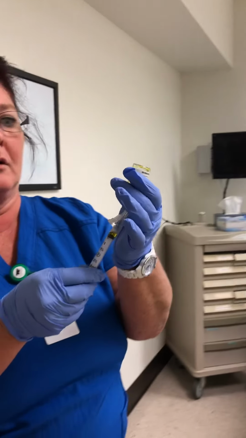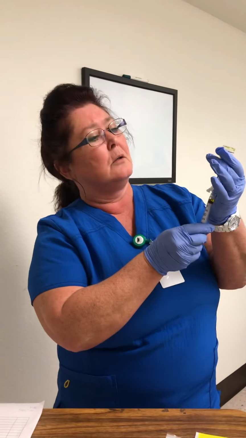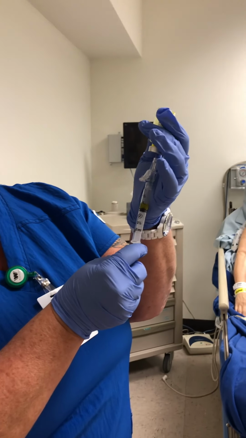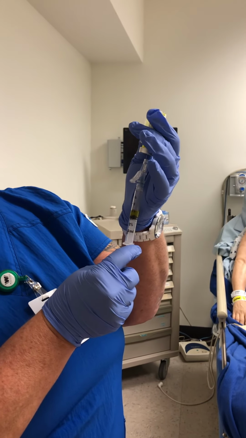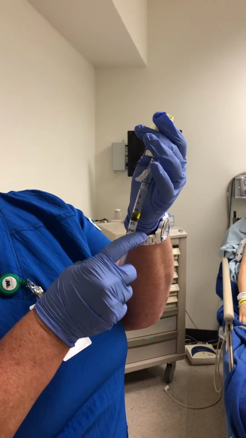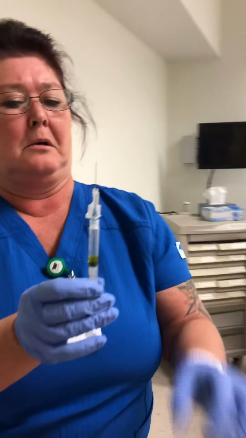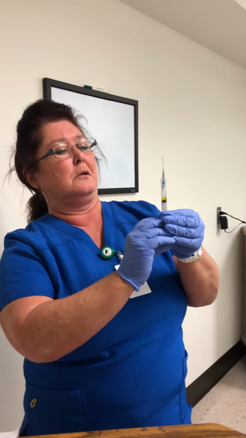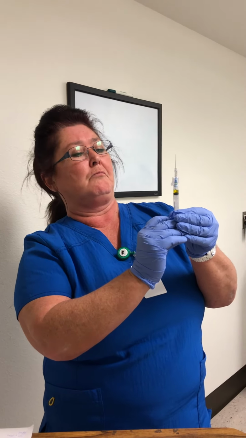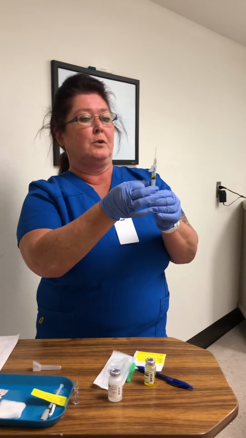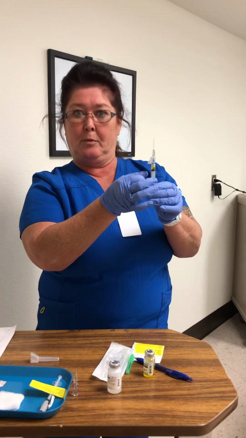Try mixing it a little bit more, maybe. Let's see if we got it. I can't get it to draw. Okay, so that would be 1 mil if I could actually get the liquid to come through the needle. We would tap this out, get out the air bubbles.